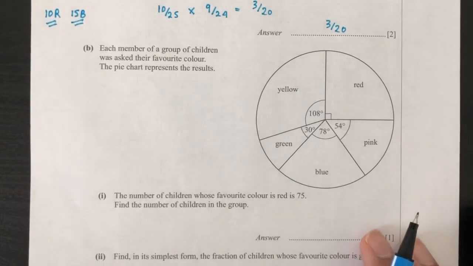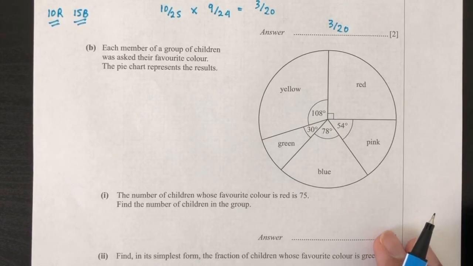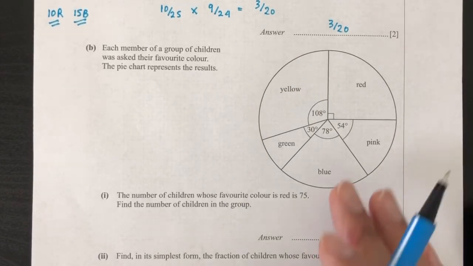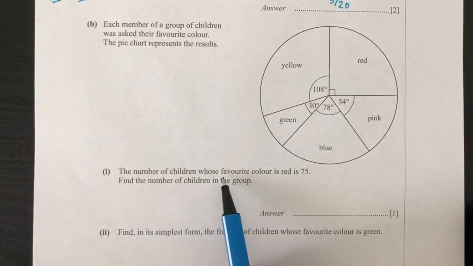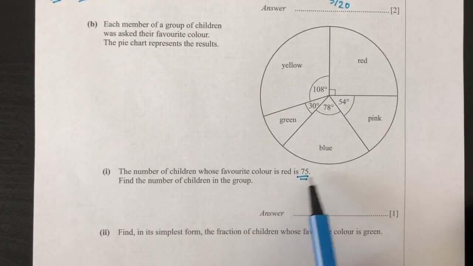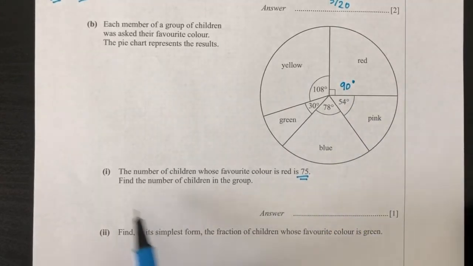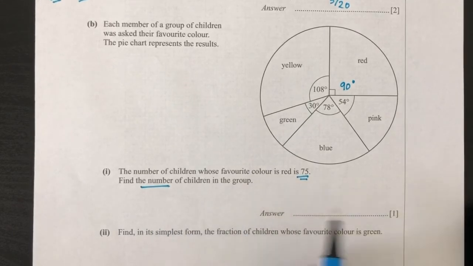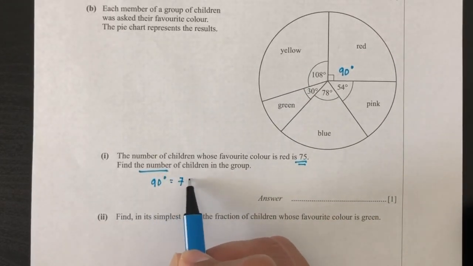Now for part B, it says each member of the group of children was asked their favorite color. The pie chart represents the results, as you can see. Now part 1, the number of children whose favorite color is red is 75. So 90 degrees is 75. Find the number of children in this group. So pretty easy. 90 degrees is 75 children.